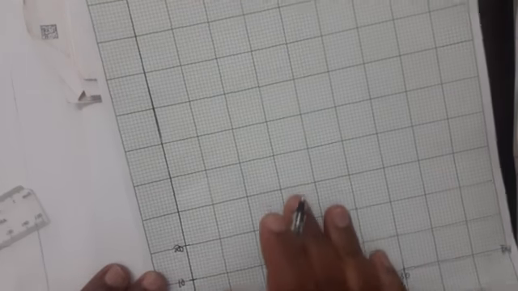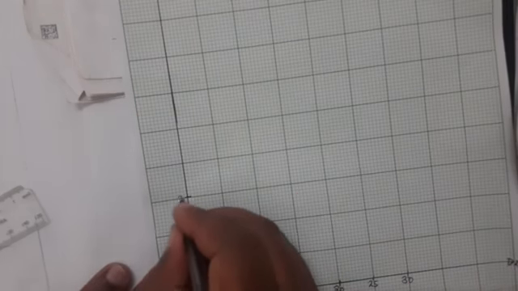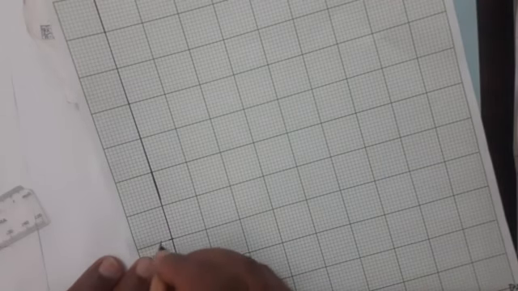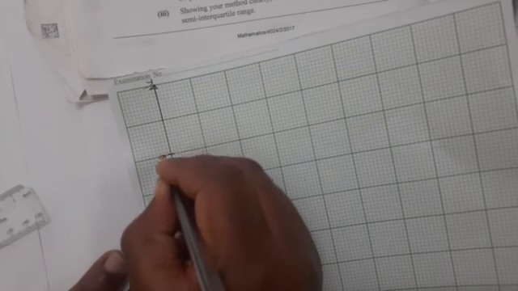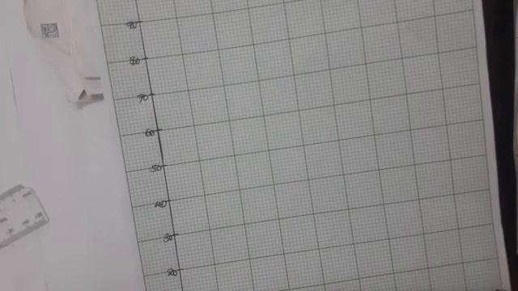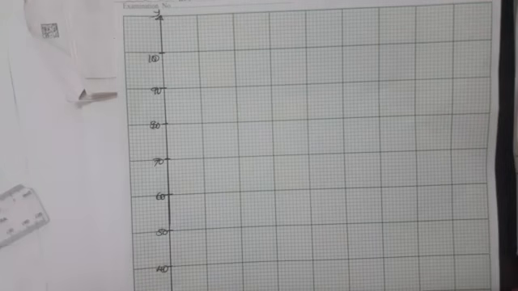Alright? So from here we'll have 10, 20, 30, 40, 50, 60, 70, 80, 90, 100 here. Alright, so you see, if you don't demarcate the graph paper in advance, you might affect your work here, the space here.